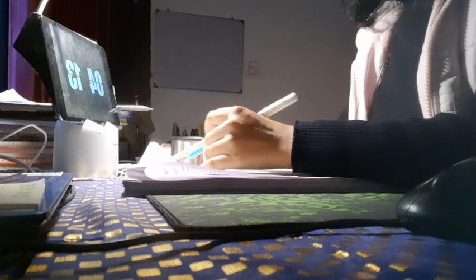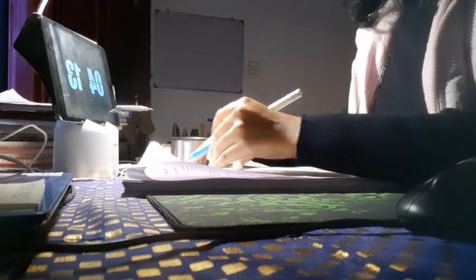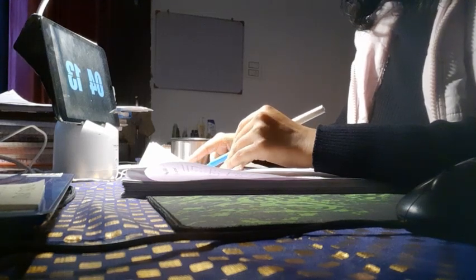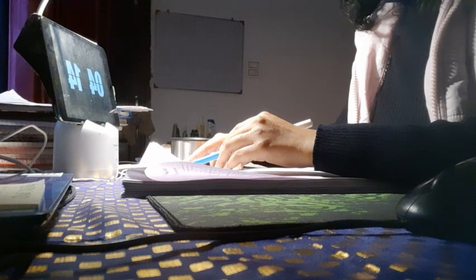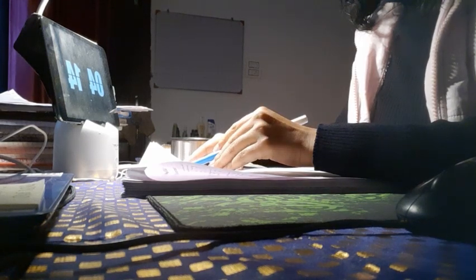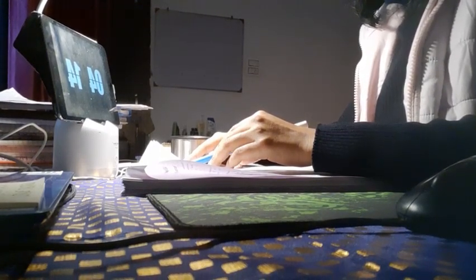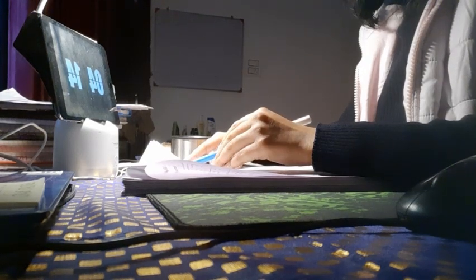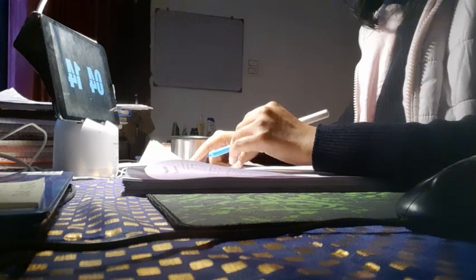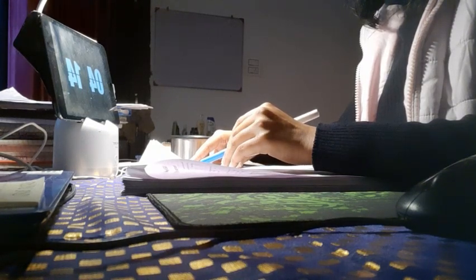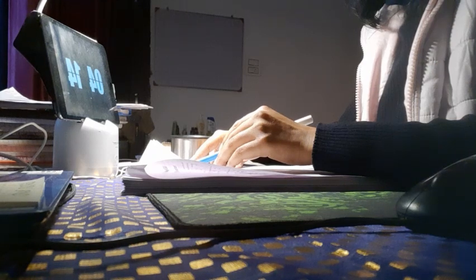Select the correct sequence of organs in the alimentary canal of cockroach starting from. So we have pharynx, esophagus, crop, gizzard, then ileum, colon, rectum. Here gizzard comes first: pharynx, esophagus, crop, gizzard.